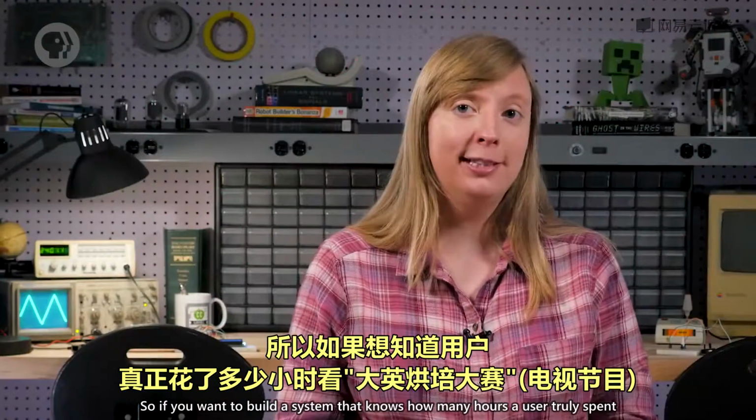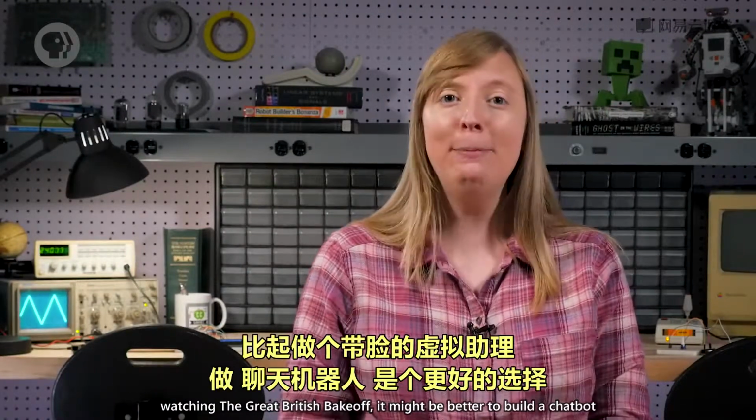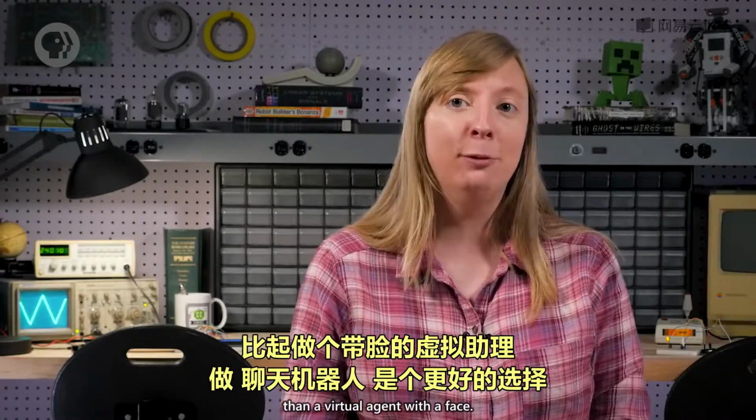So if you want to build a system that knows how many hours a user truly spent watching the Great British Bake Off, it might be better to build a chatbot than a virtual agent with a face.